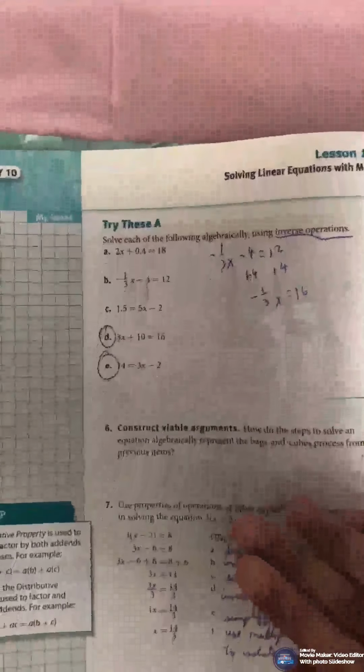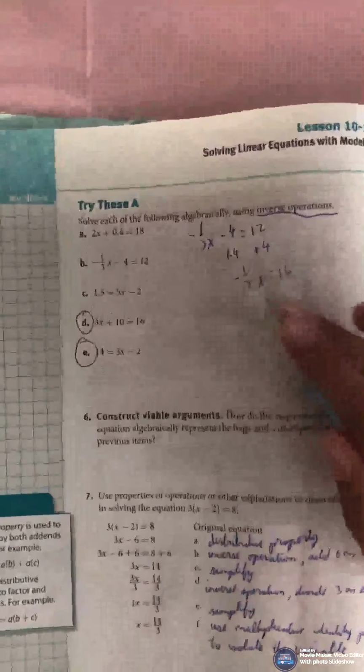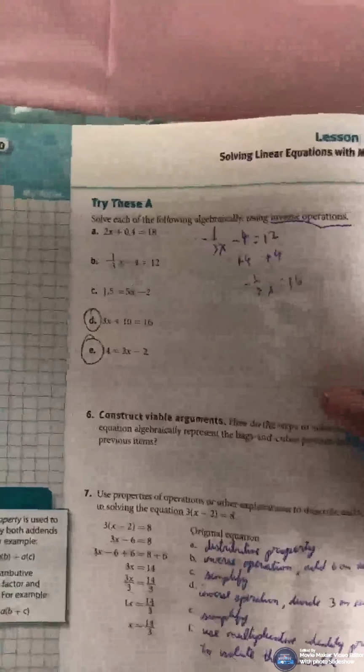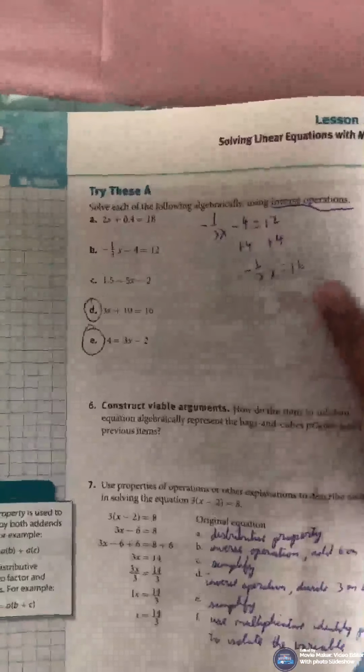And then, since we have to use inverse operations, we should add 4 to both sides because we're subtracting 4 over here. And then that leaves us with negative 1/3 x equals 16. So what we have to do is multiply both sides by negative 3.